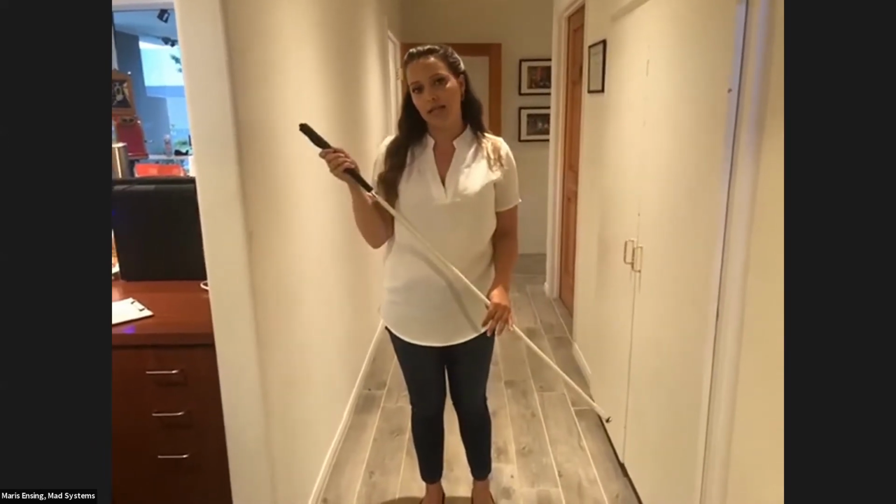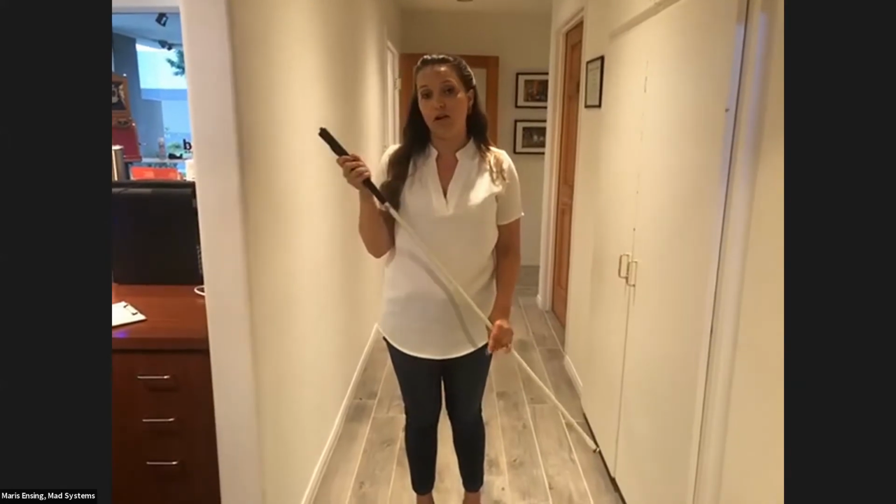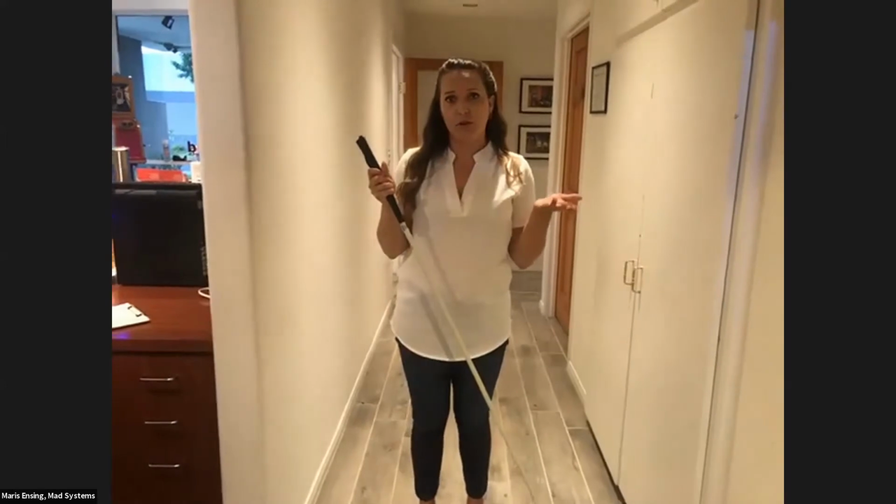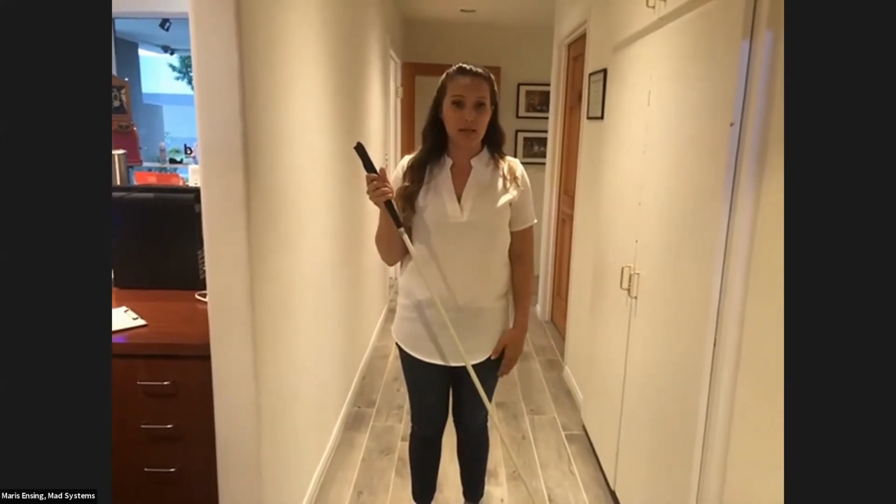I have this cane that's outfitted with an RFID sensor. We can also use our facial recognition technology, and that's going to provide an even more sophisticated solution for our Caterpillar guidance system. But let me go ahead and show you how it works.